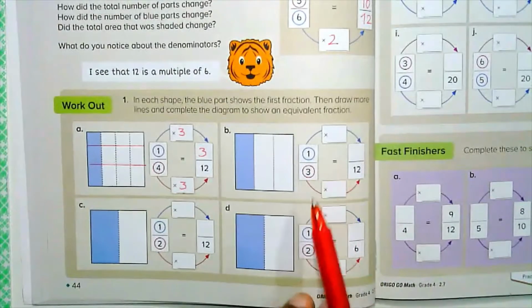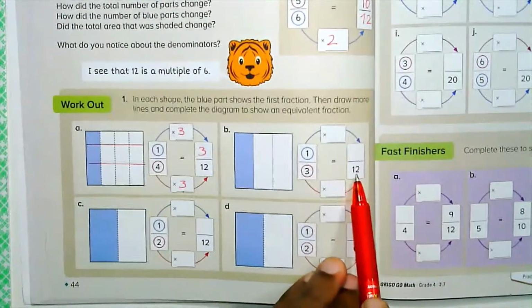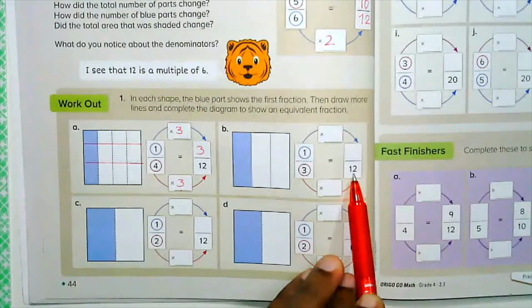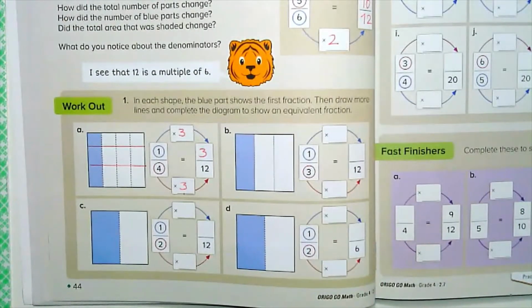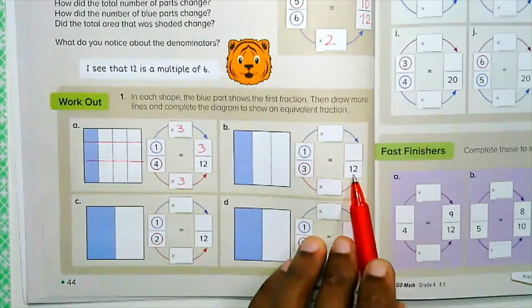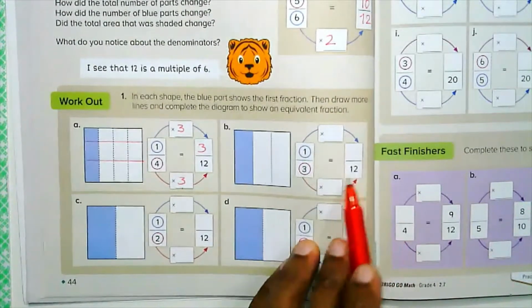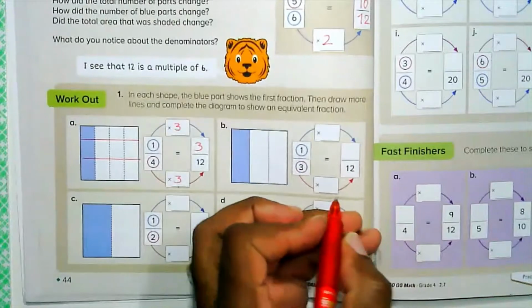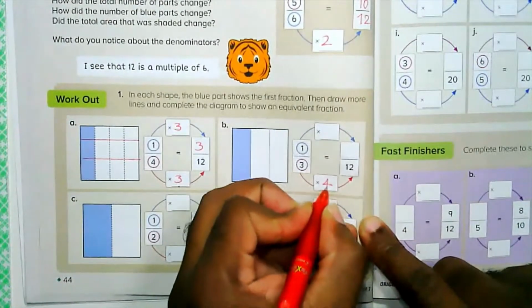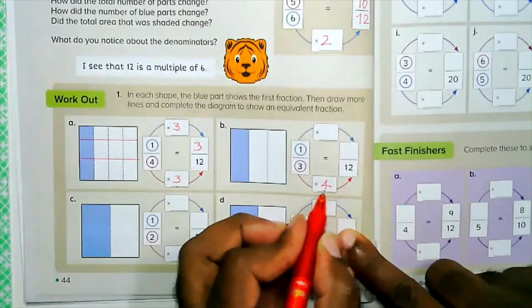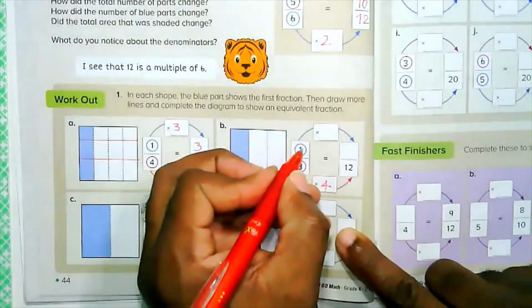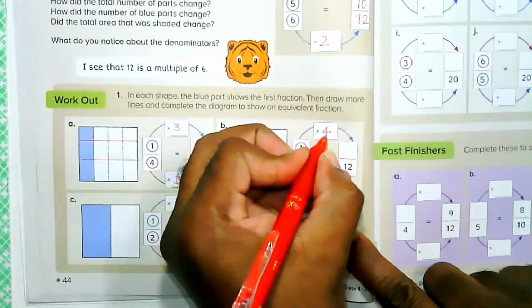Part B. What can we multiply by 3 that will give us 12? That will be 4. 3 times 4 is 12. So the same number you use in multiplying the denominator, you must use the same for the numerator.